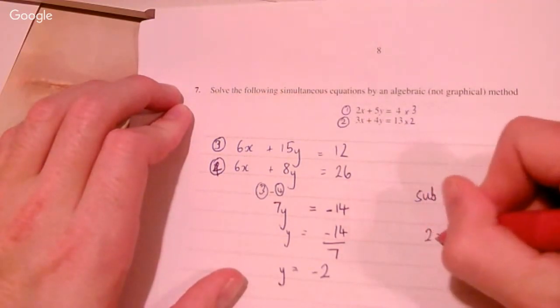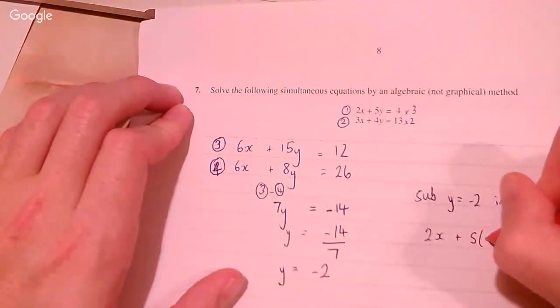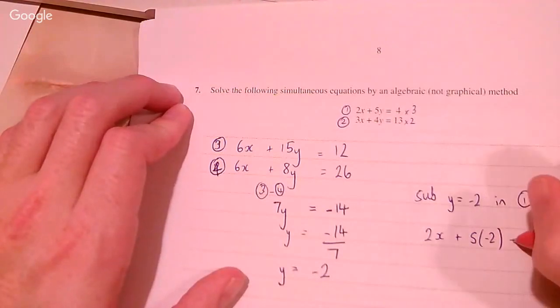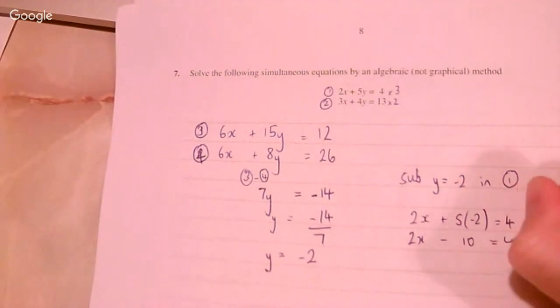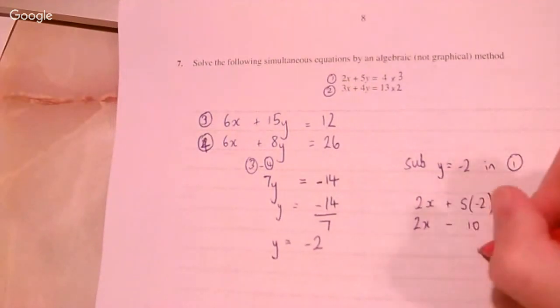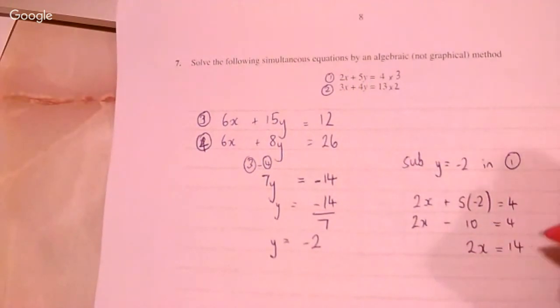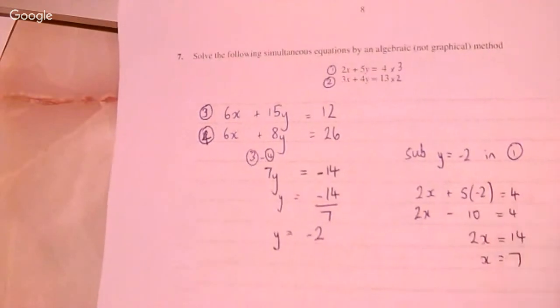So I'm going to have 2x plus 5 times minus 2 is equal to 4. Okay, so then what I'm going to do is work out the 5 times minus 2, which is minus 10. And that is equal to 4. Take the minus 10 over, so 2x is equal to 14, and then x equals 7.